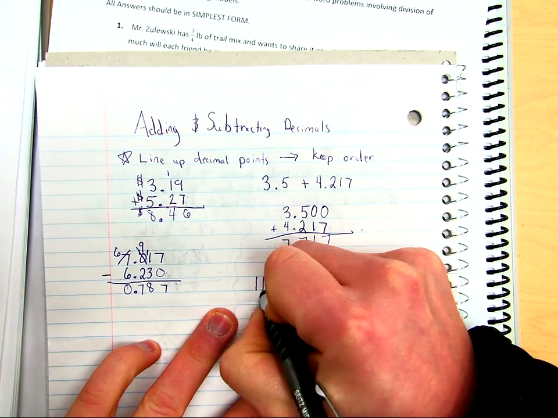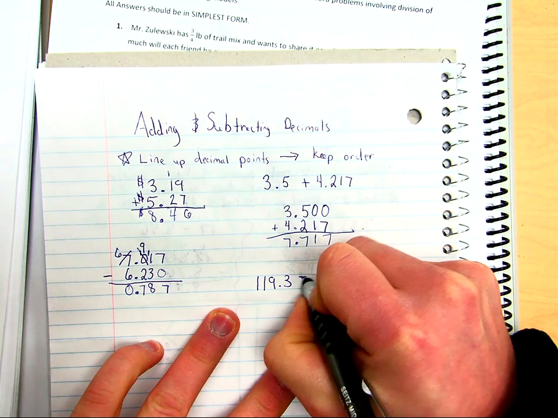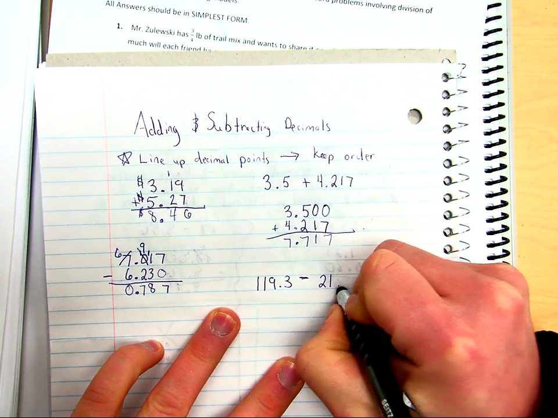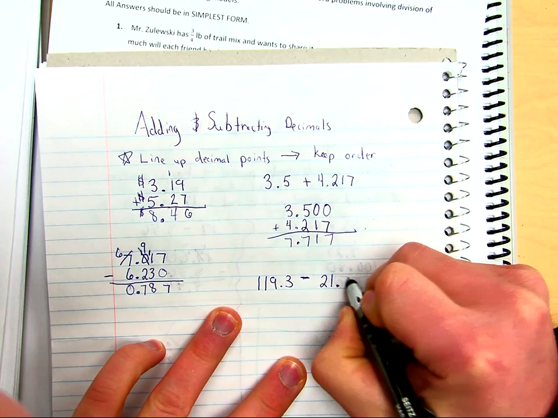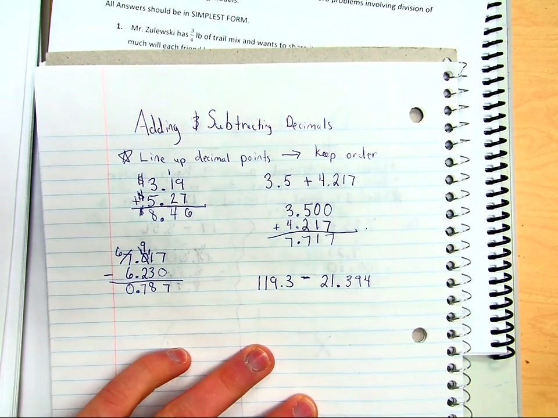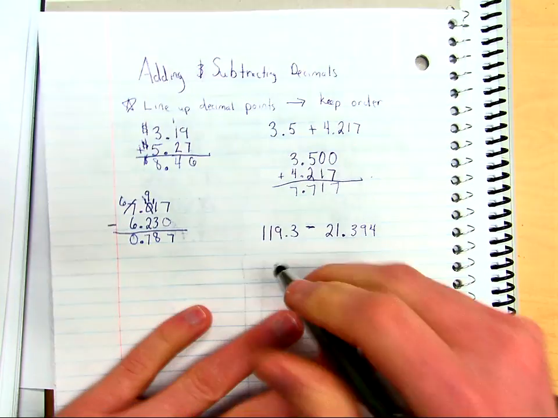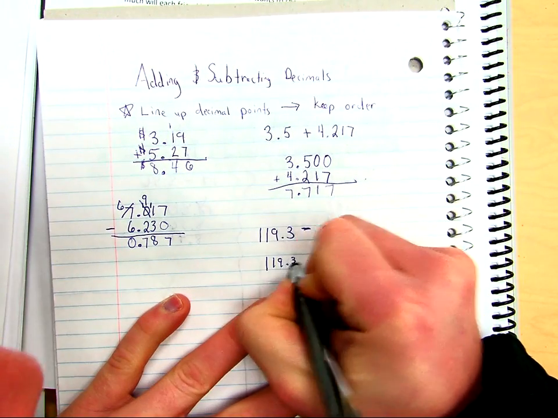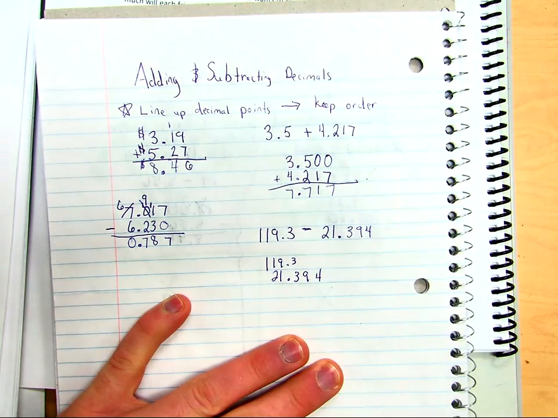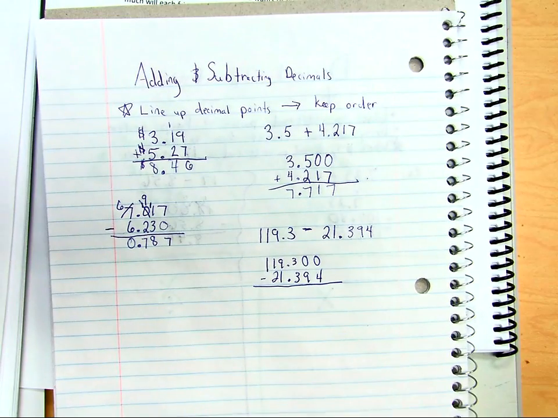So let's say I had 119 and 3/10, and I wanted to subtract 21 and 394 thousandths. Alright, so I want to do this. I have to first line up the decimal point. 119 and 3/10, 21, 394 thousandths. I'm going to fill in with zeros. This one's going to be a problem. I have to borrow quite a bit.